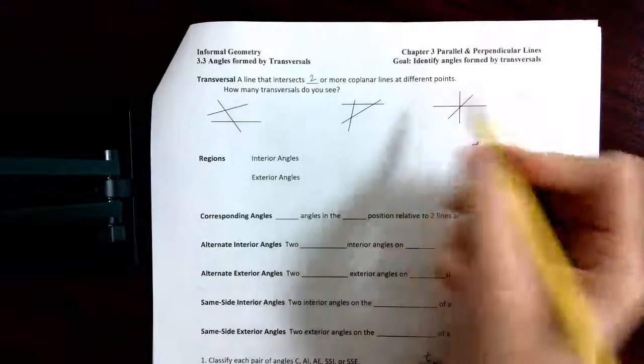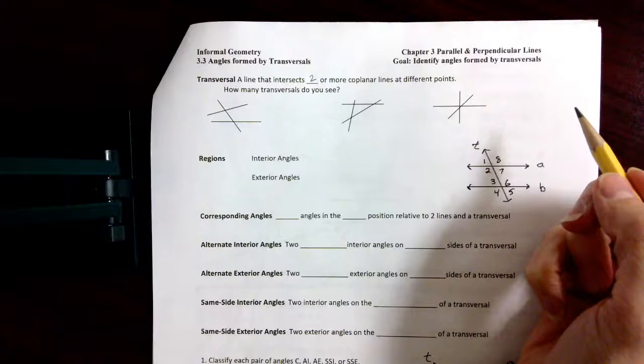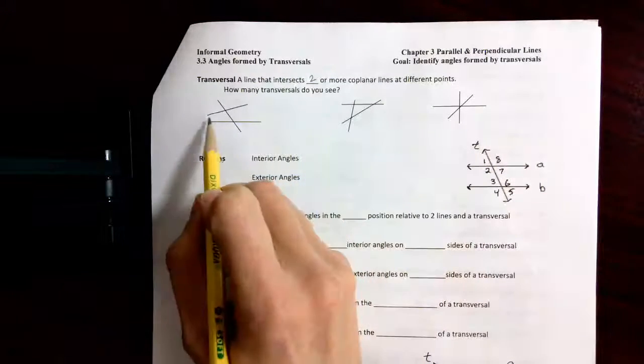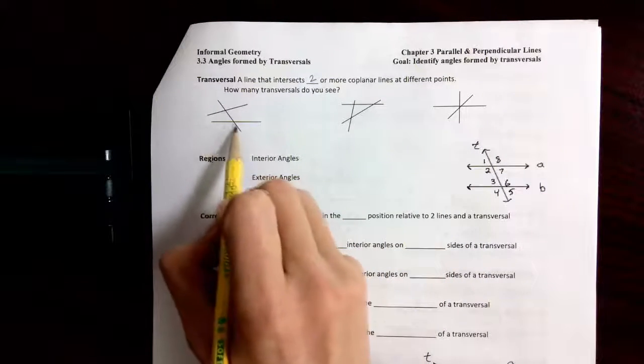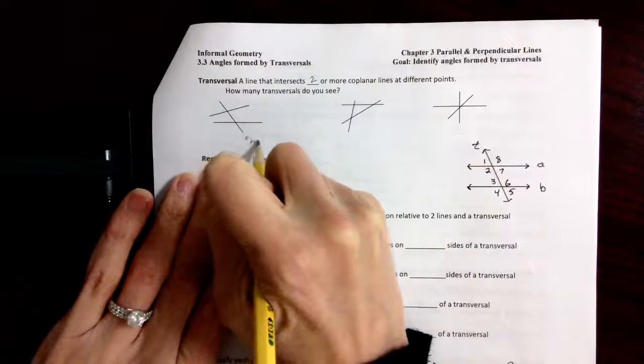Okay, so basically what that's telling us is our diagram has to have a minimum of 3 lines, and there's going to be 2 lines that get intersected by another line, and that line right there is what we call the transversal.